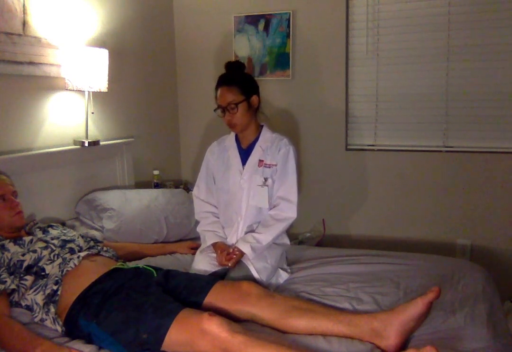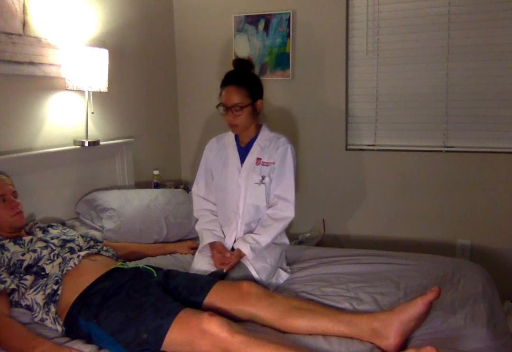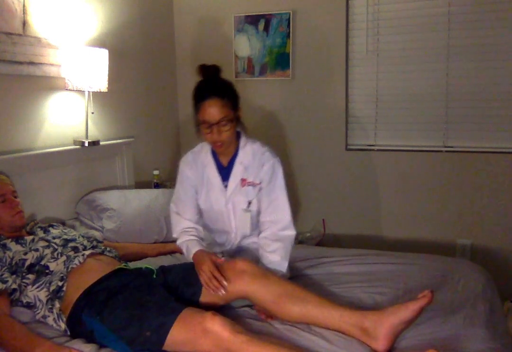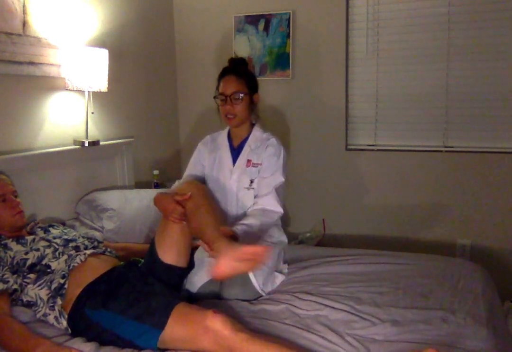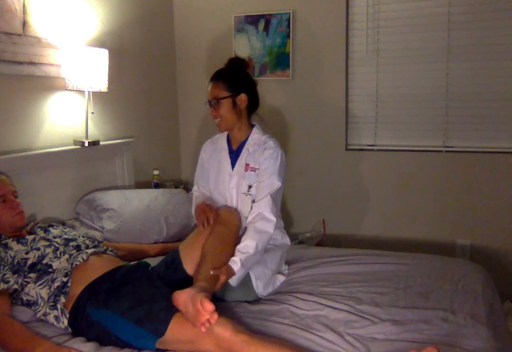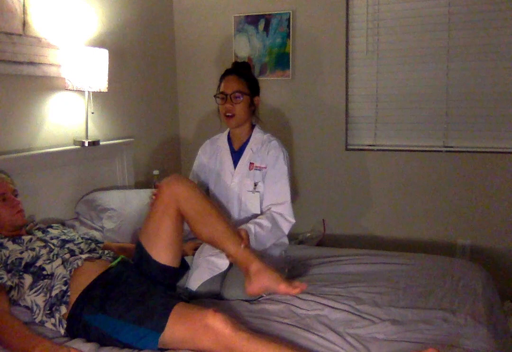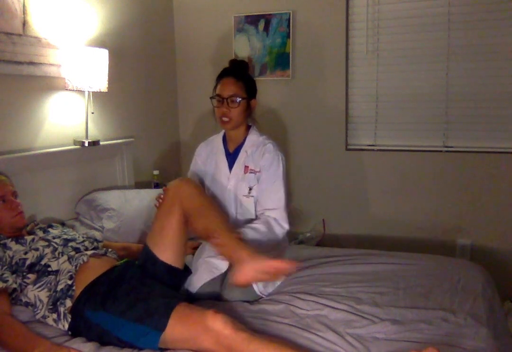So after the palpation, we'll do range of motion. We'll do internal and external rotation first. So we're going to flex the knee and internally rotate and externally rotate, returning to the original position each time.